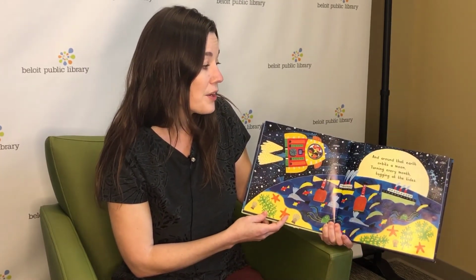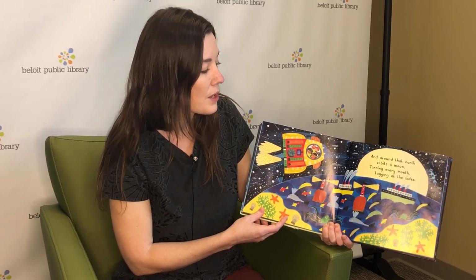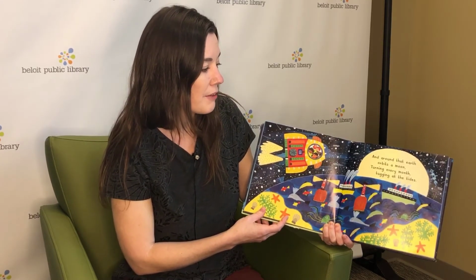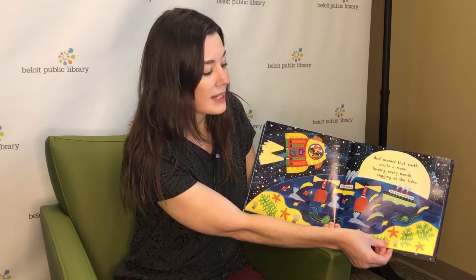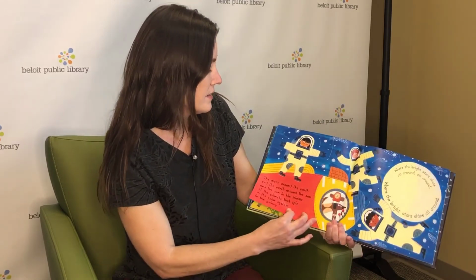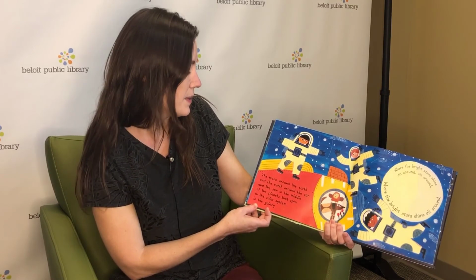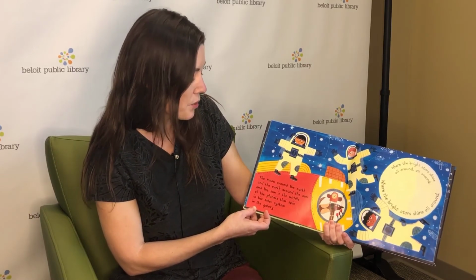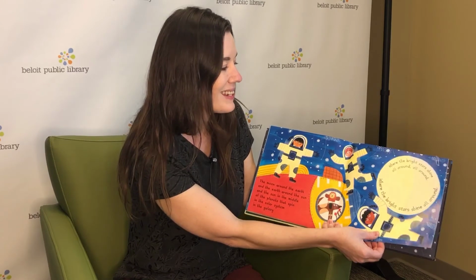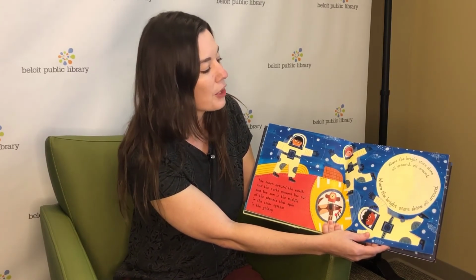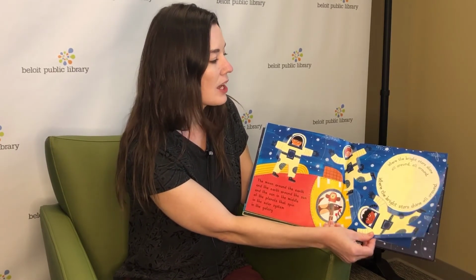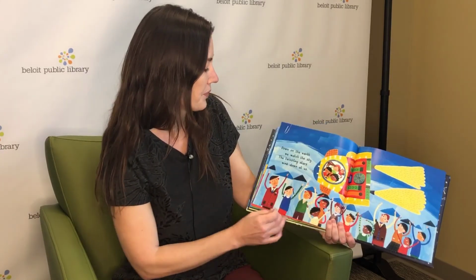And around that earth orbits a moon, turning every month, tugging at the tides. The moon around the earth, and the earth around the sun in the middle of the planets that spin in the solar system in the galaxy, where the bright stars shine all around.